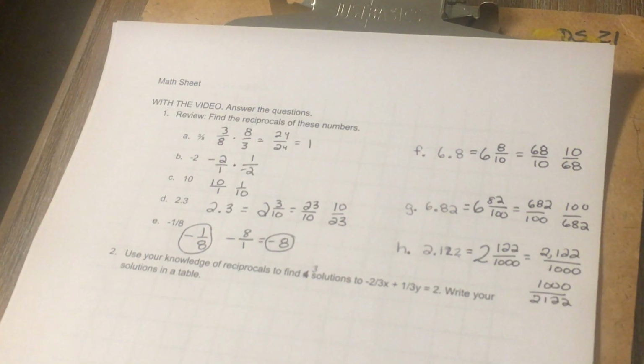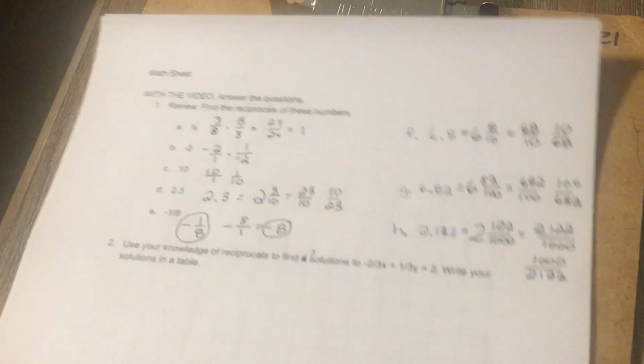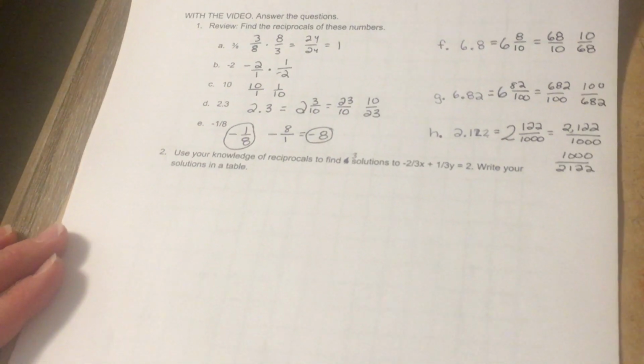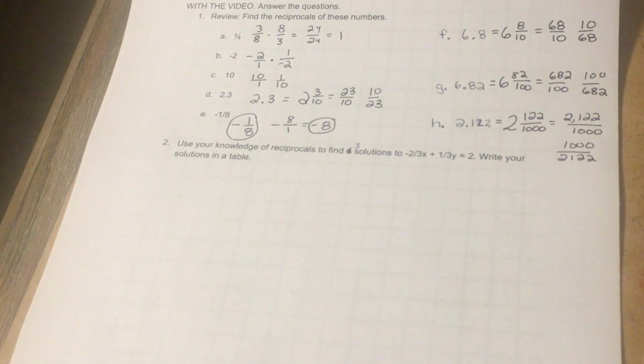Next, we're going to find 3 solutions. And the reason I like to find 3 is because 2 points make a line. So if I find 3 points and they're not all in the same line, I know I've made a mistake. So I'm going to find 3 solutions. That's enough to tell me if my points will fall in a line.